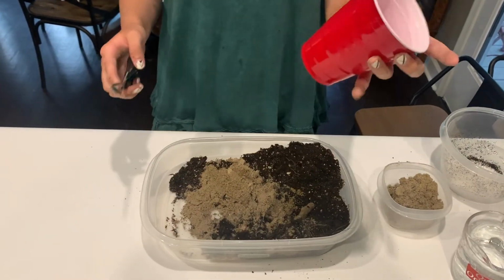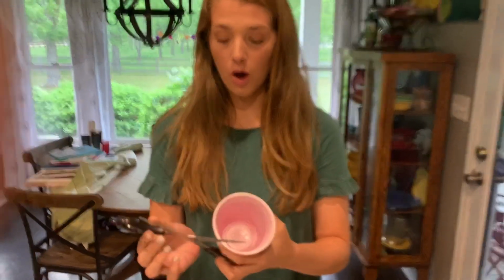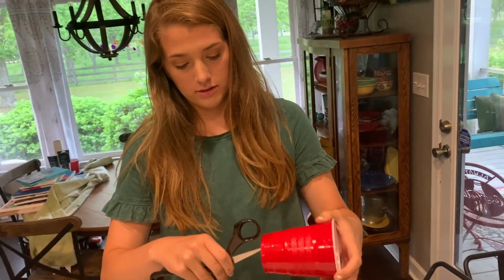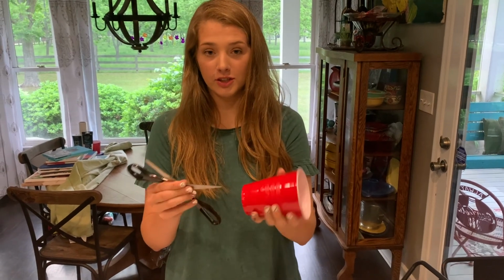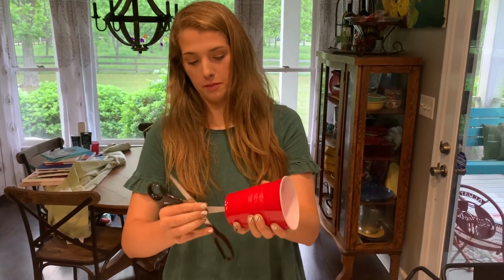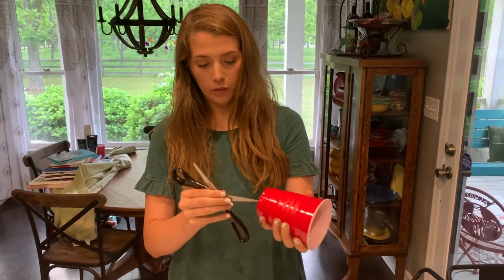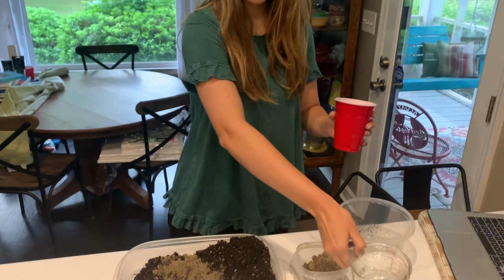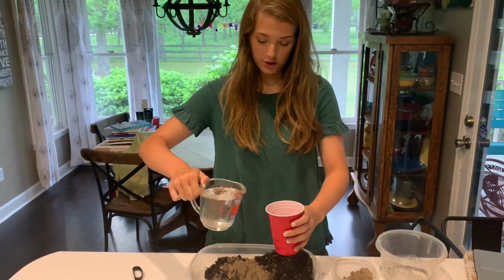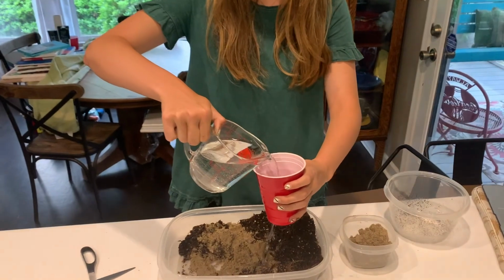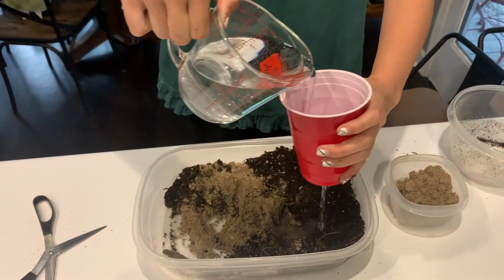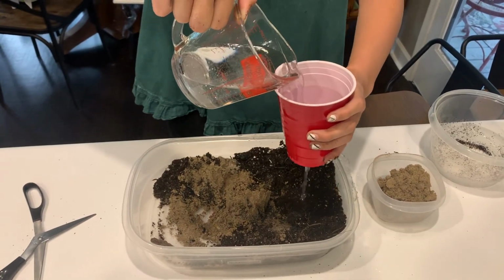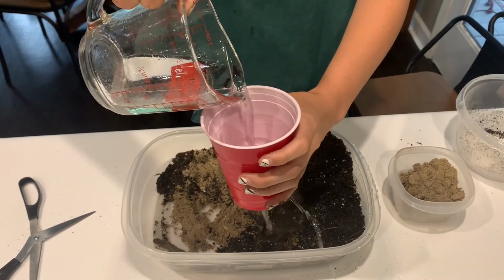You're going to take your cup and poke a hole in the bottom of it, so you might want to get a parent's help with this. Okay, so now you'll take your scissors and your plastic cup, and you'll just poke a hole in the bottom with your parents' permission, of course. And then you're going to take your cup of water, and you'll hold it over your dirt and your sand, and you'll pour it in there, and watch as the water moves all of the dirt and sand to other places.